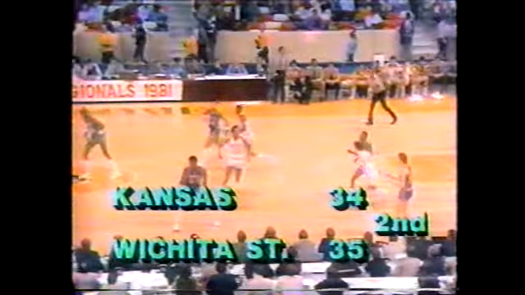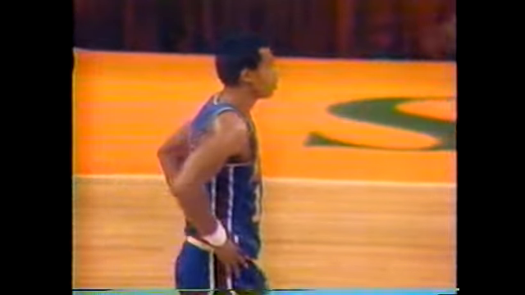Now 17:33 left in NCAA Midwest Regional action in Louisiana's Superdome. Fred White along with Larry Conley as the score. Wichita State leading Kansas 35-34. Later tonight in the Superdome, LSU against Arkansas. Valentine walked. The ball back to Wichita with 17:20 left in the game. Wichita State still leading Kansas 35-34.